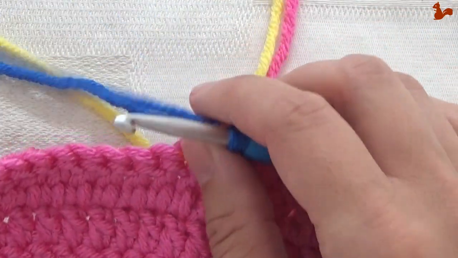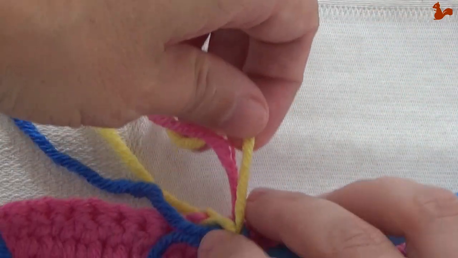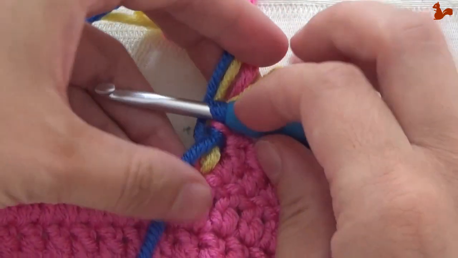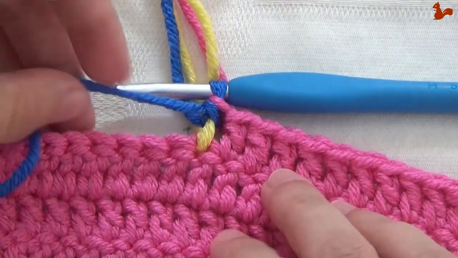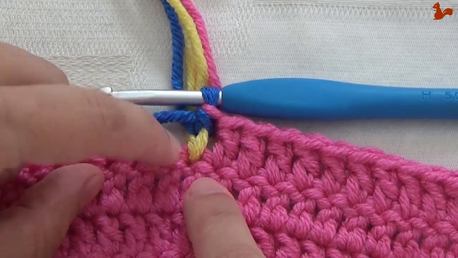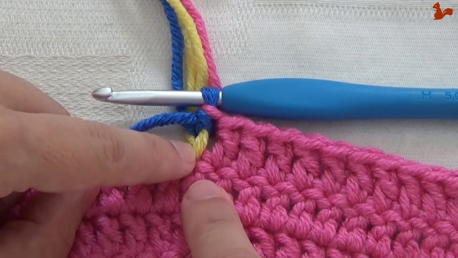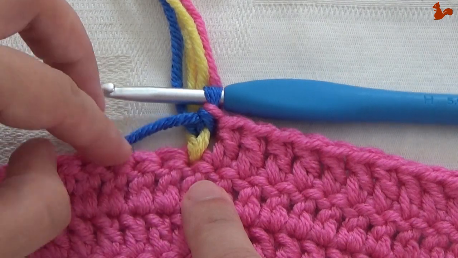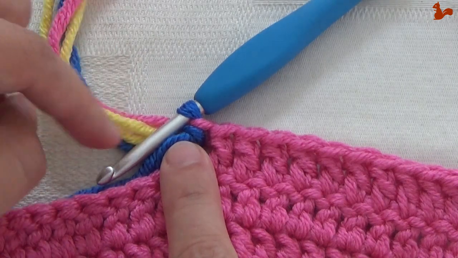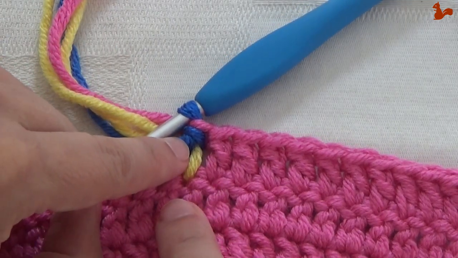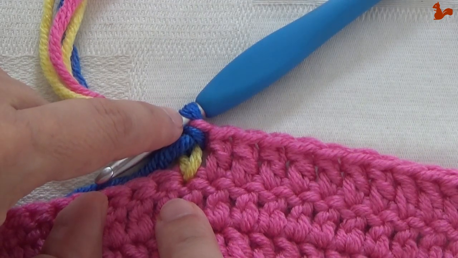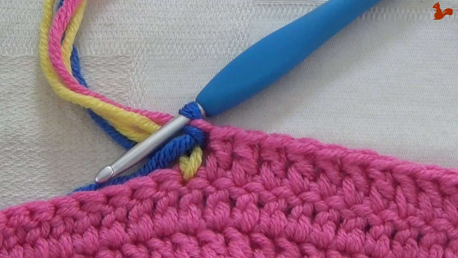Now let me pull everything a little bit tighter so you can actually see what has happened here, because all these loops are of course still a little loose. Now look what has happened. The yellow yarn, which I did the yarn overs with, is here at the bottom of the post. The blue, which I took off the loops with, is here at the top of the post. And my last yarn over has created the blue loop on my hook.